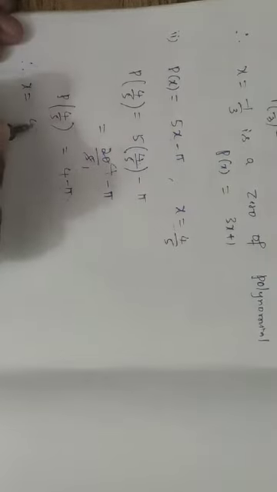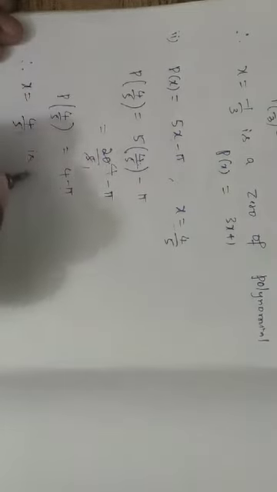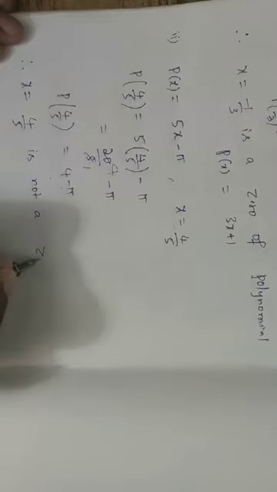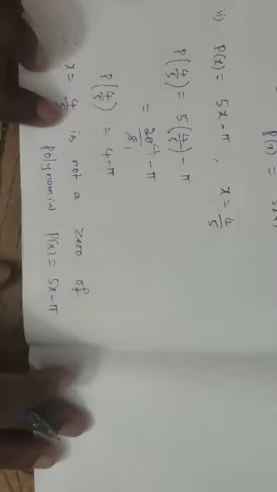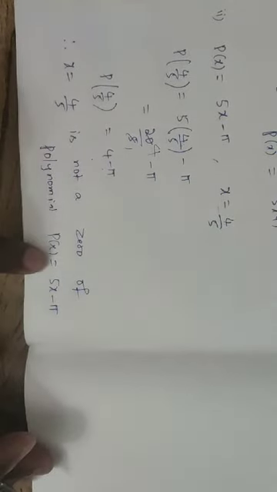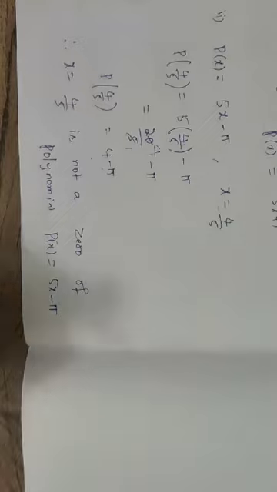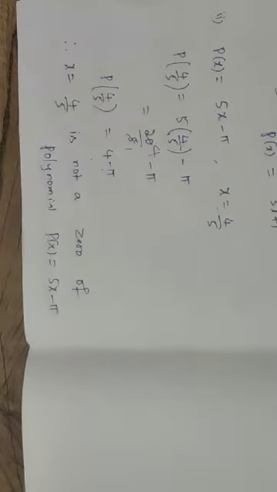So x is equal to 4 by 5 is not a 0 of polynomial p of x is equal to 5x minus pi. Clear? Since it is not equal to 0, therefore it is not a 0. Clear? So this is about verifying whether the given value is a 0 of the polynomial or not.